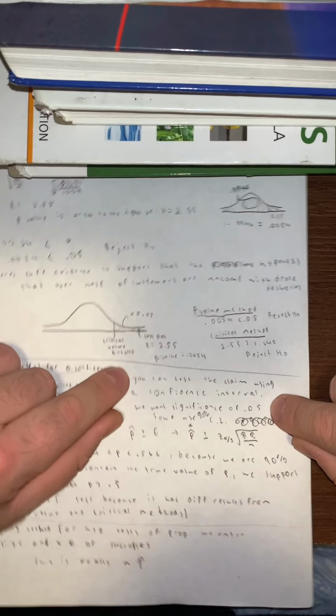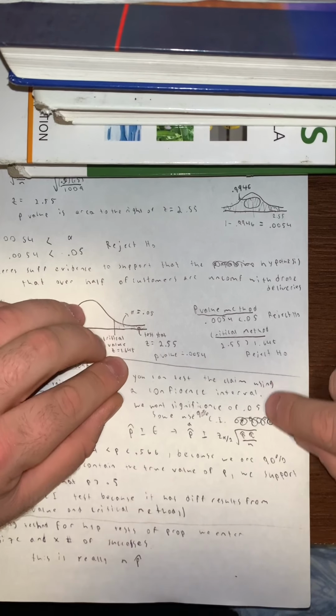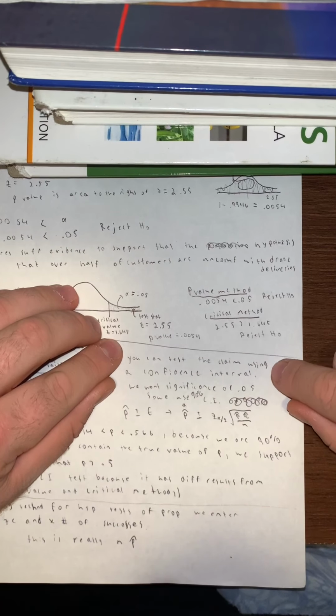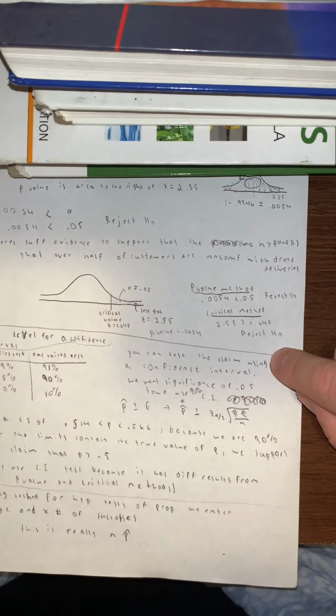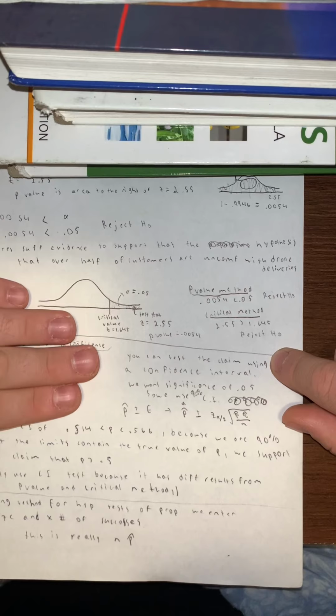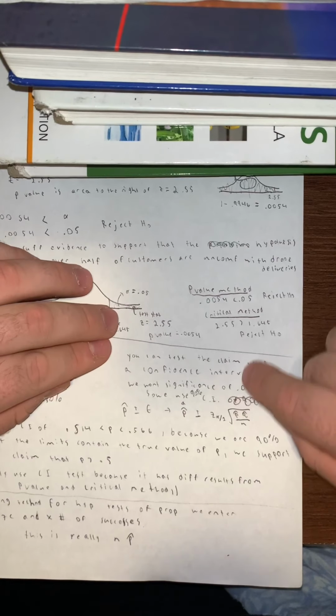A lot of students have learned the confidence interval method and used it for every single one of their hypothesis tests. So don't worry about what's over here. We're not going to discuss this. Let's talk about this right here, right?